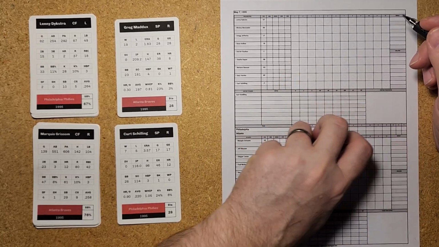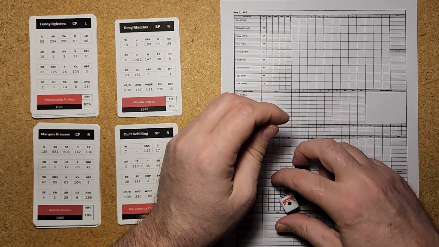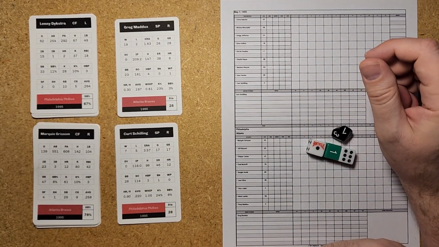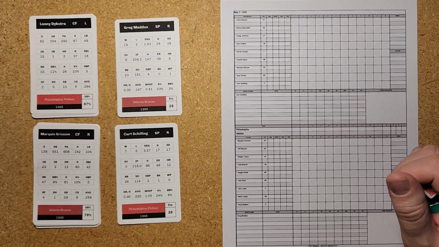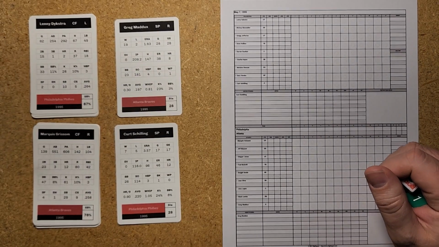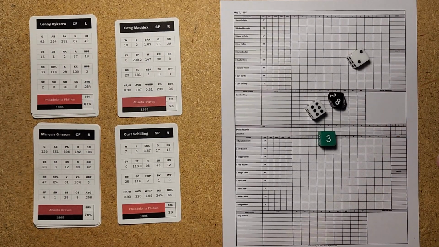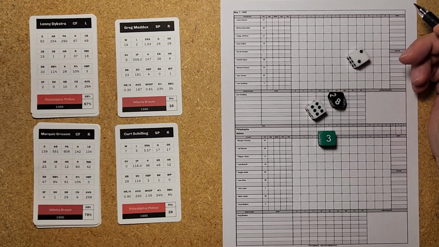All right, we've got Greg Maddux against Dykstra, Morandini, and Greg Jefferies. Got my game engine chart over here, and my game guide here with all of my charts in it. And we're underway with the first pitch in this one.